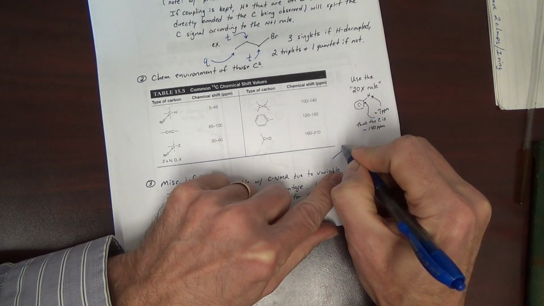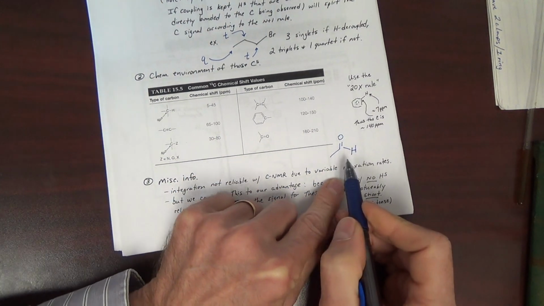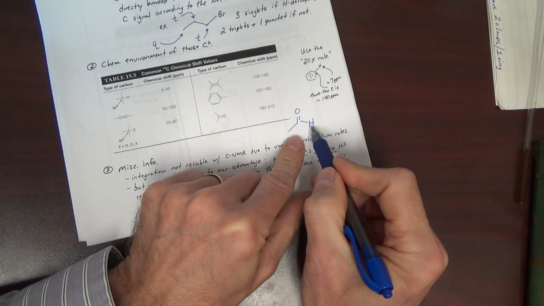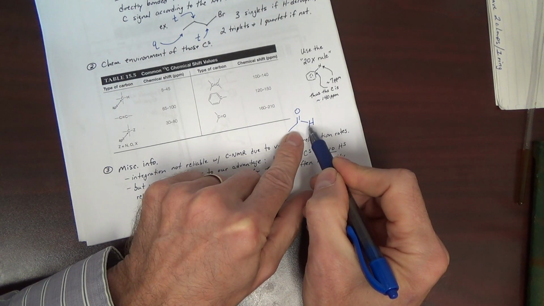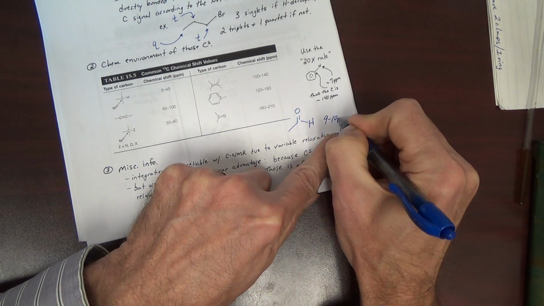We can use our 20x rule. The only carbonyl with a hydrogen is going to be an aldehyde. But this is, if you remember, about 9 to 10 ppm.